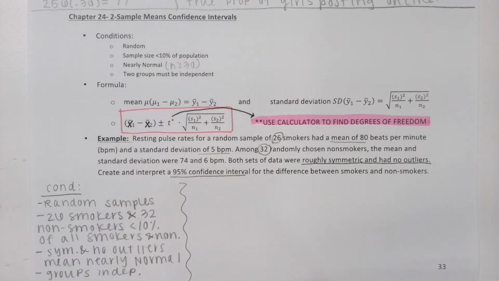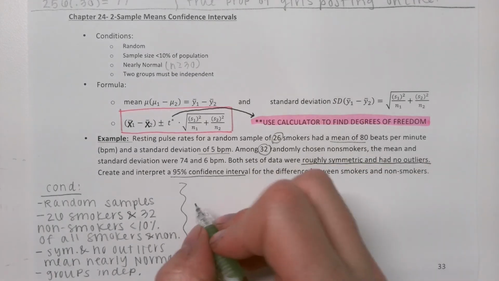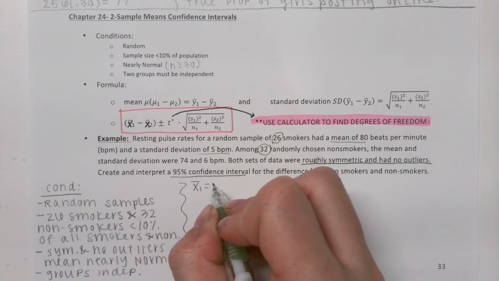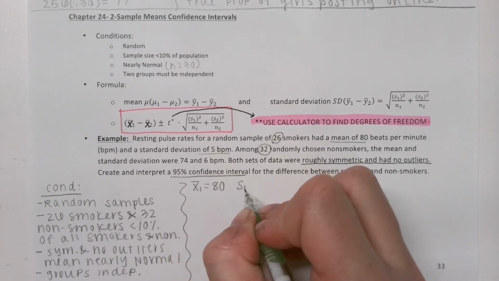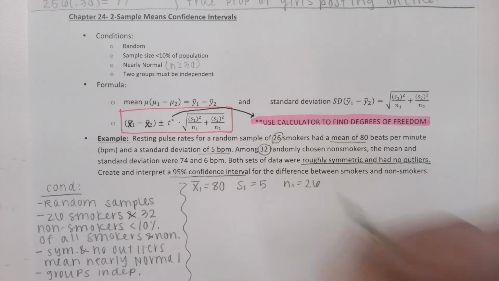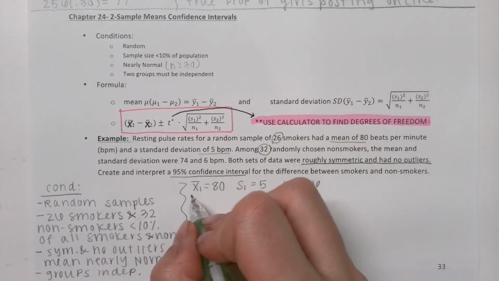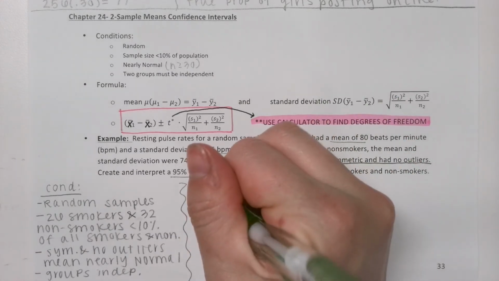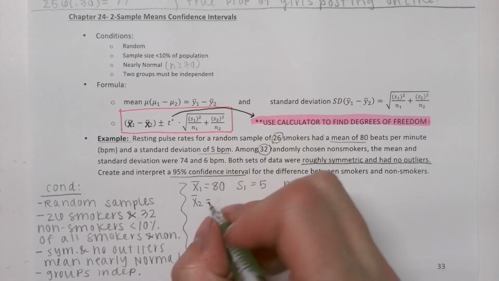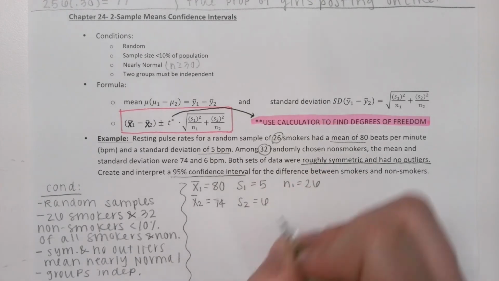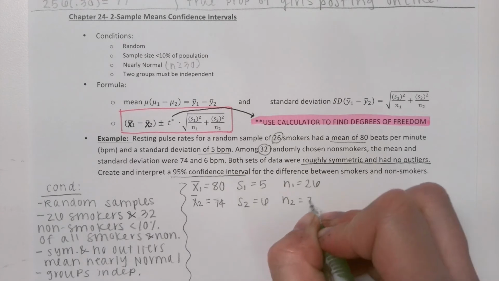Okay, I think it helps to list out my variables first. So I would have my first group here. I'm going to call that X bar 1. These are my smokers. Their average was 80. Standard deviation of 5. Sample size 26. X bar 2. So these are my non-smokers. They had an average of 74. Standard deviation 6. There were 32 of them.